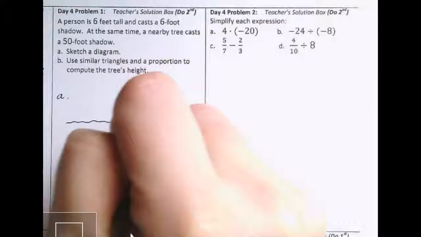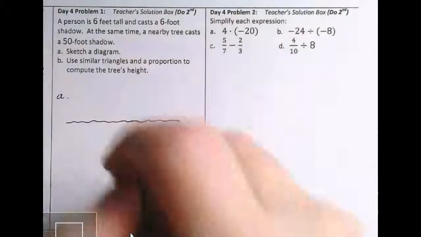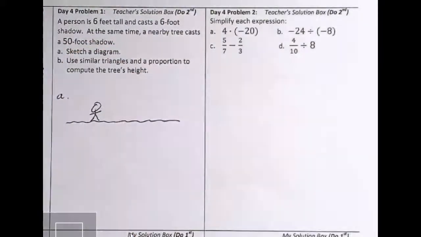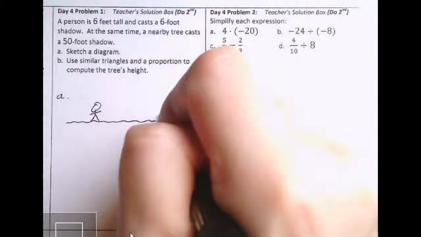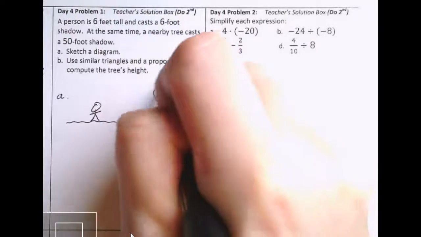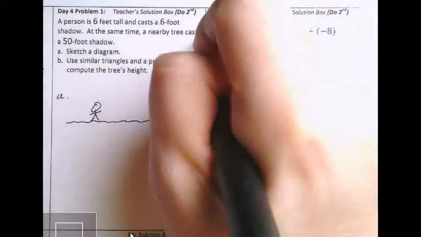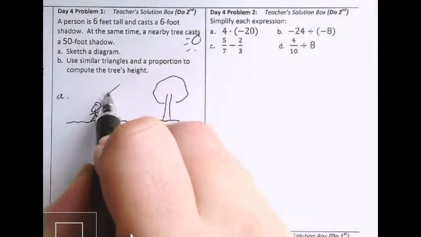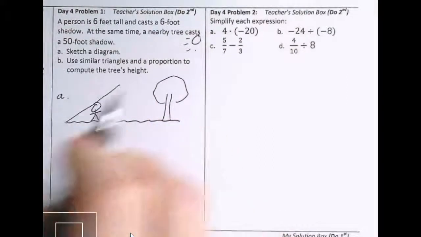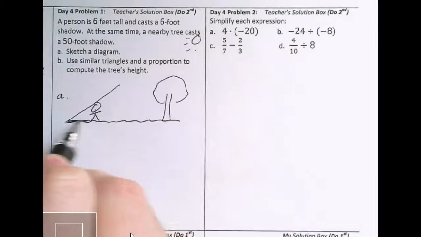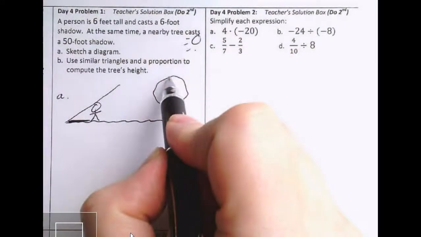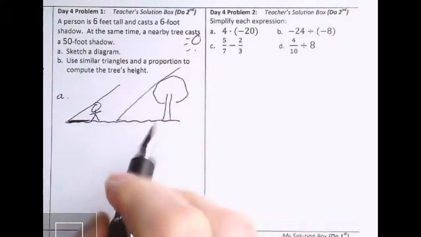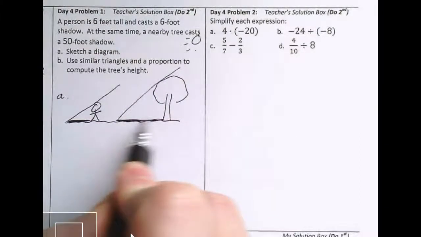So we need level ground, and then a person, and nearby a tree. If the sun is up here in the sky, then the sunbeams will come at this angle and cast a shadow on the ground right here to this side of the person. And the same for the tree. A parallel sunbeam will come at this angle and cast a shadow on the ground to the left of the tree.